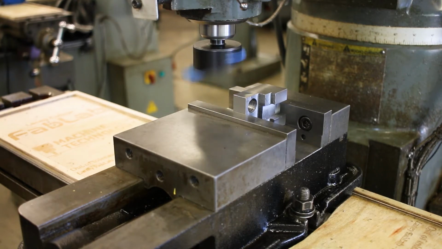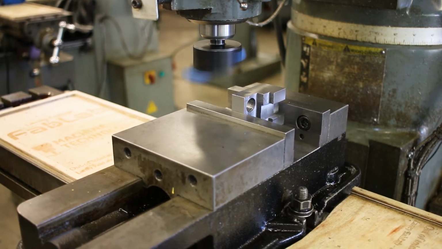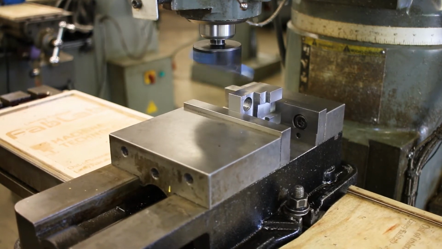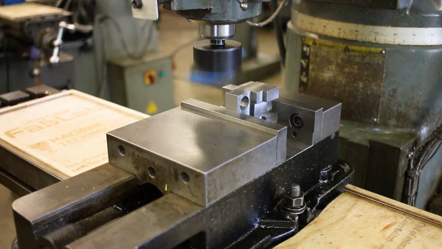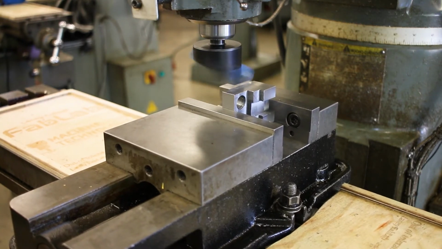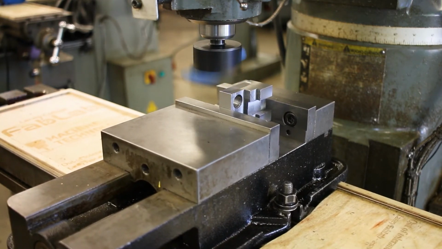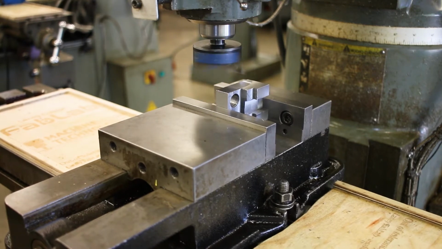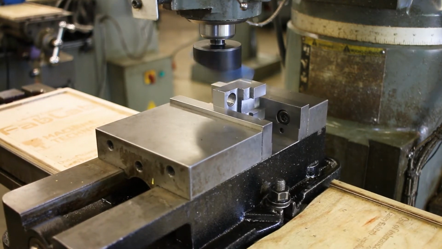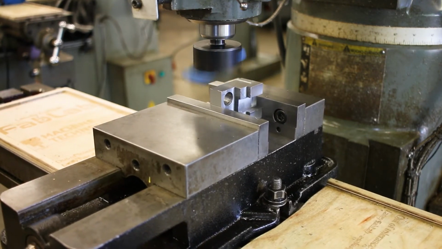Give it 5 thousandths, and hopefully it cleans up. And it looks like it is cleaning up beautifully.